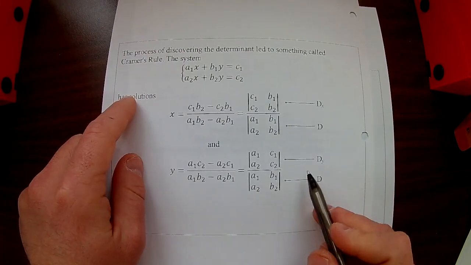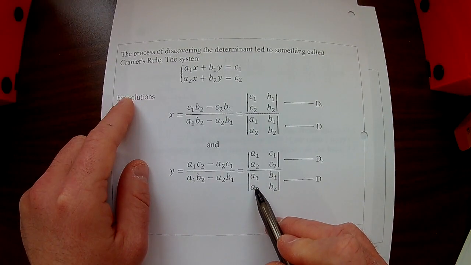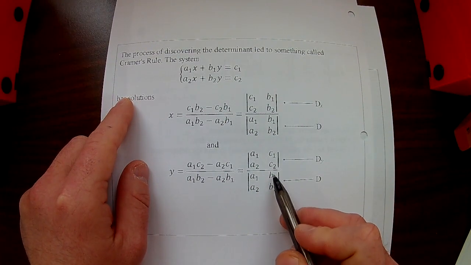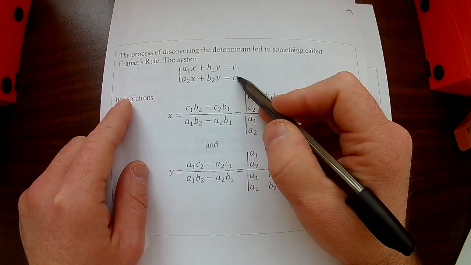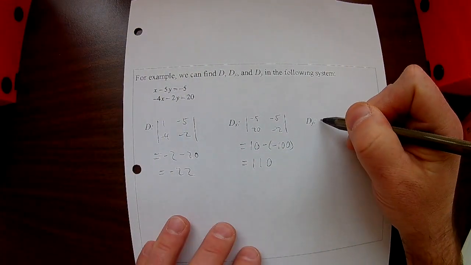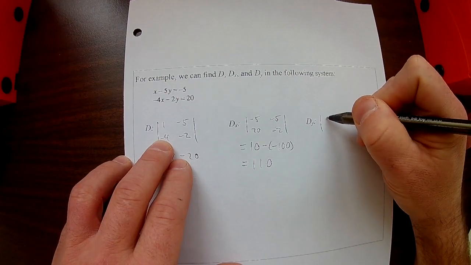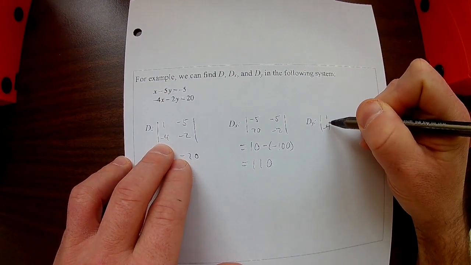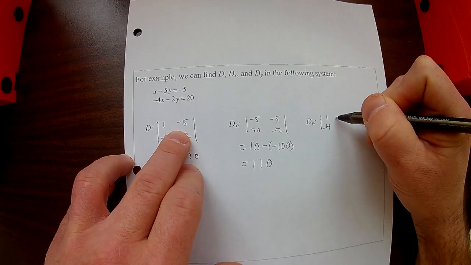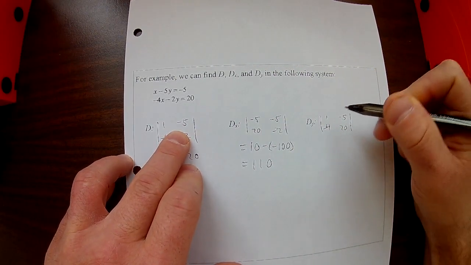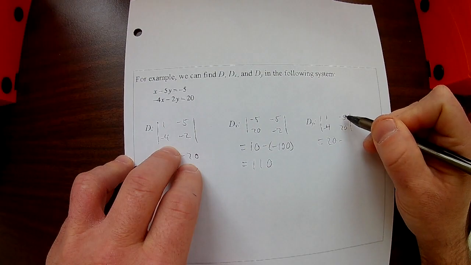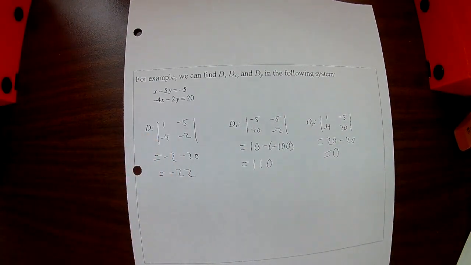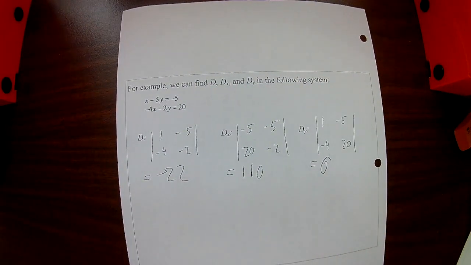D sub y, if I look at D sub y, the matrix is the same as D. The only thing that has changed here is the y coefficients have been deleted and replaced with the solutions. So looking over here for D sub y, I take D, keep the first column the same, the x coefficients the same, and replace the y coefficients with the solutions. So D sub y is going to be 20 minus 20, 0. Boom. There we go. And again, just to show that I have those right.